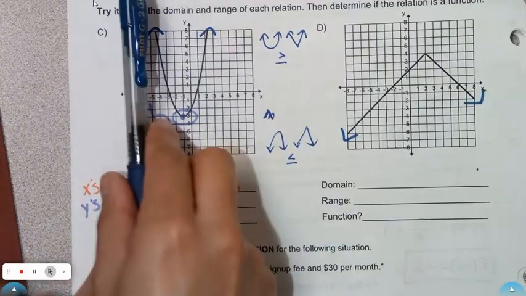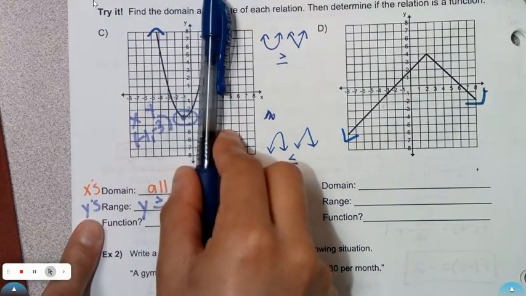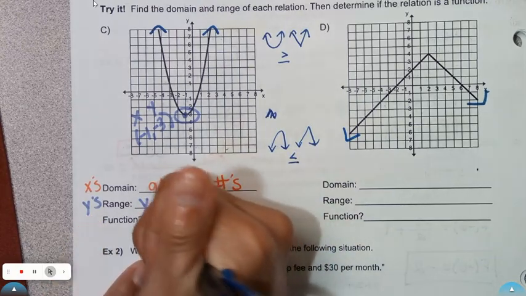Is this a function? If I put my pen or pencil, do I have any points on top of each other? I do not, which is good. This is a function.